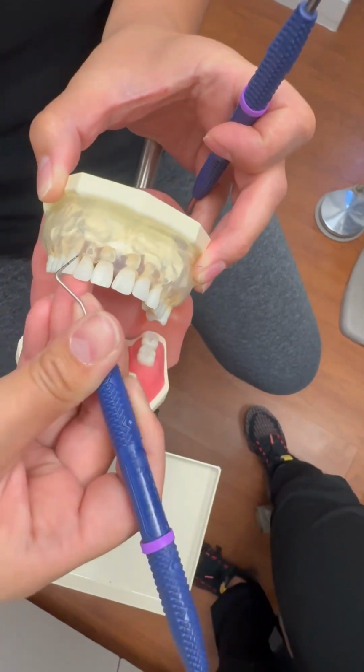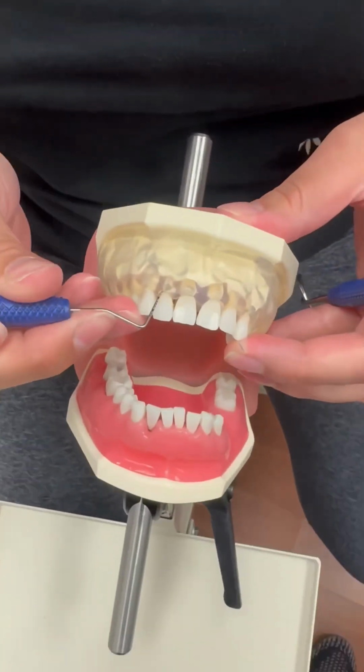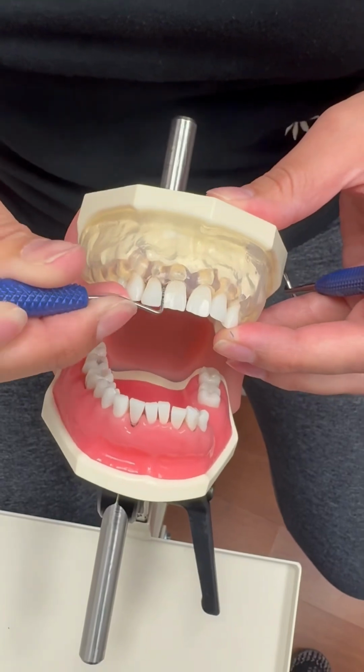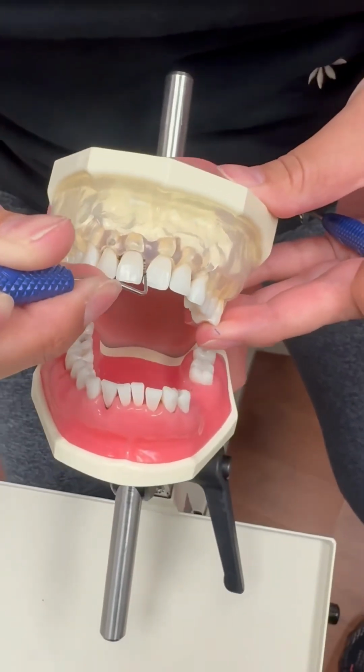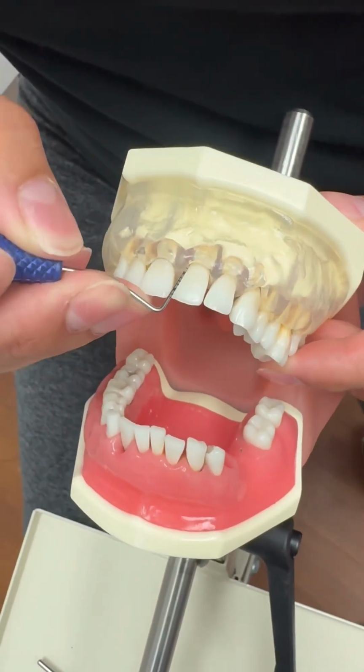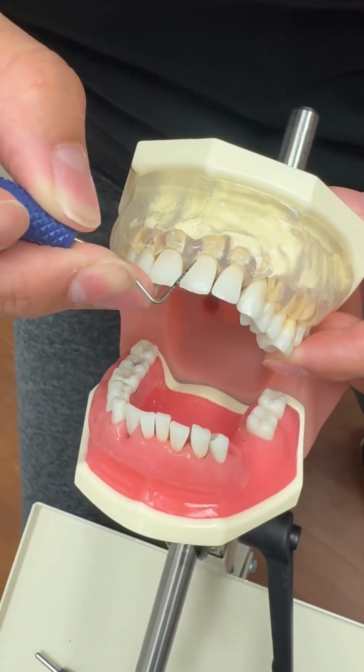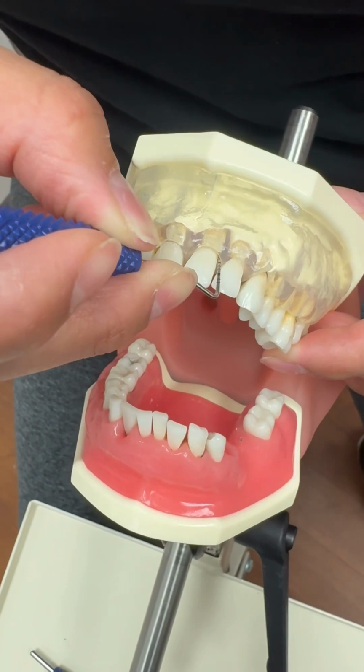The functions of this probe are to chart probing depths and help with clinical assessments such as recession, lesions, and mobility of the tooth. It also helps measure intraoral lesions.